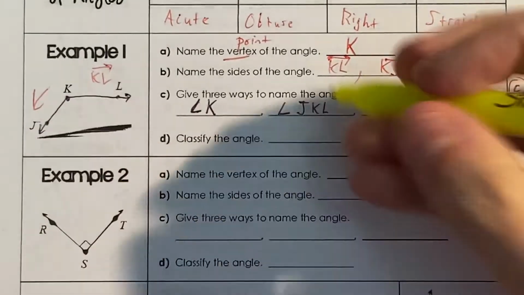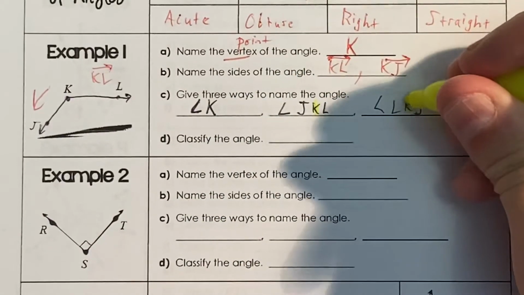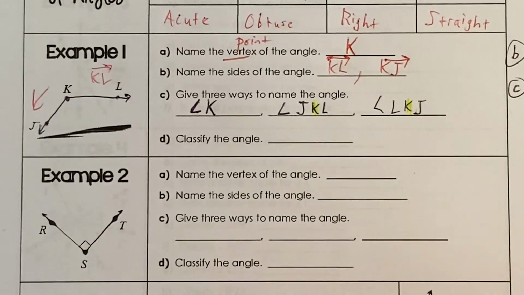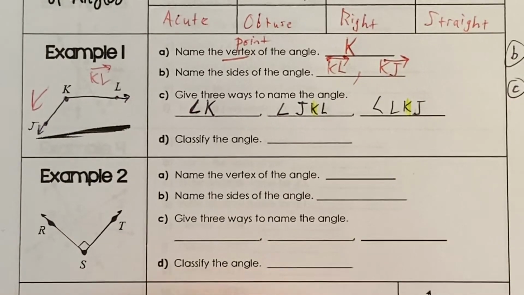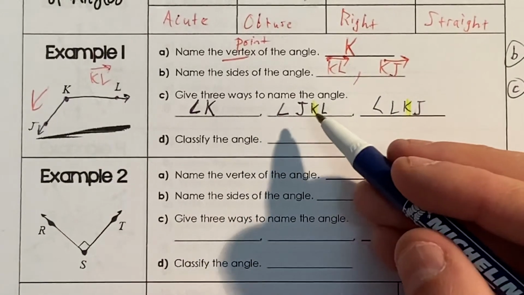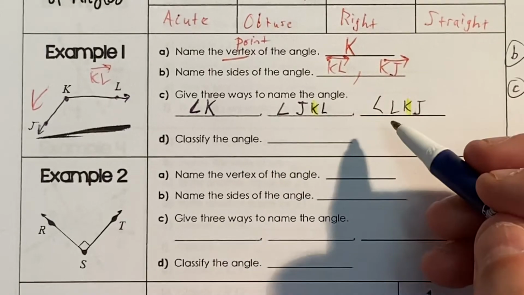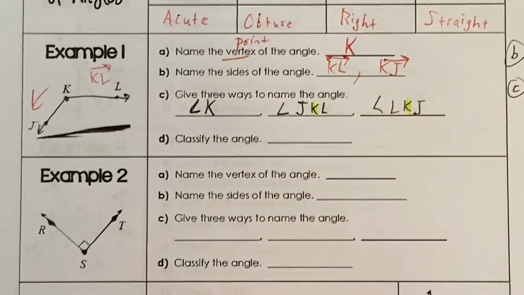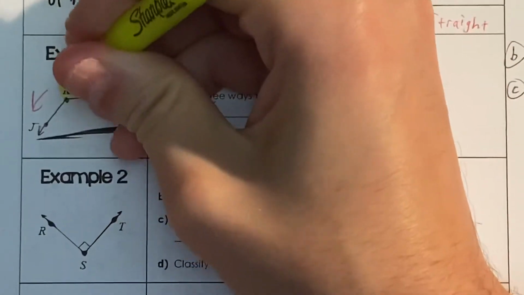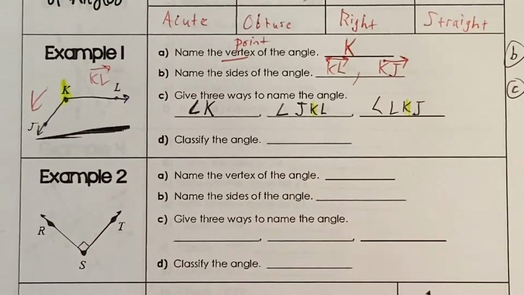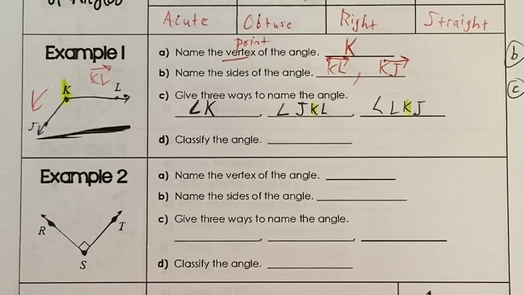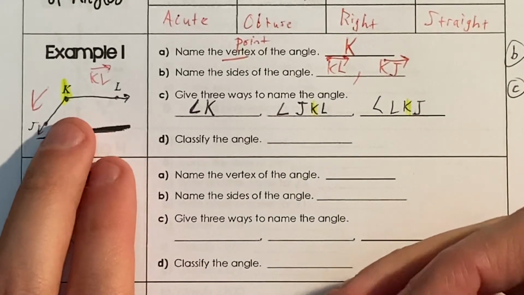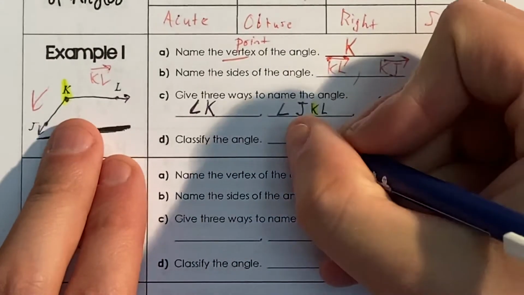As you can see right here, I'll just go ahead and highlight it because that's what I do. K has to be in the middle because K is the vertex. You cannot do JLK. You cannot do LJK. K has to be in the middle because it's the vertex. There we go. And then classify the angle. Well, it looks like it's over 90 degrees, so this is going to be obtuse.